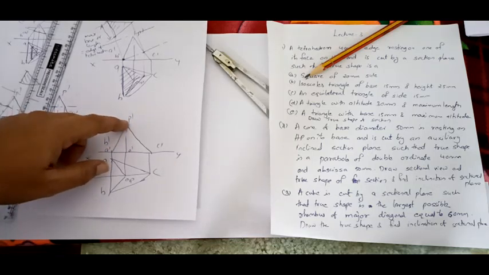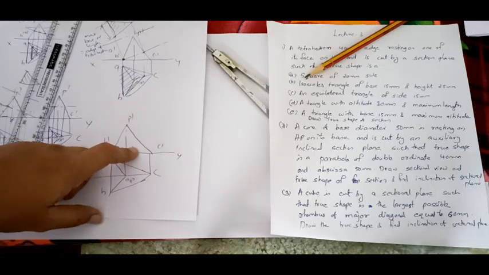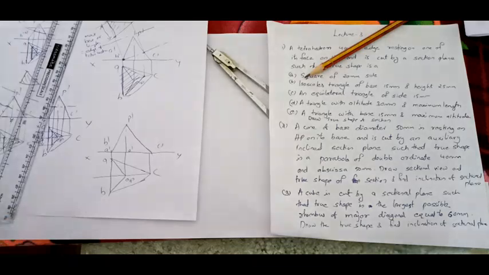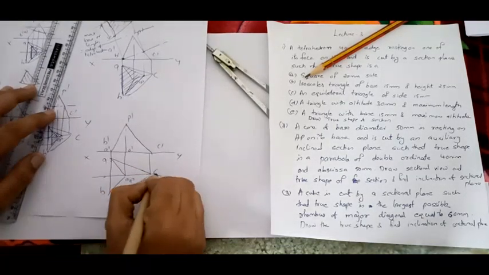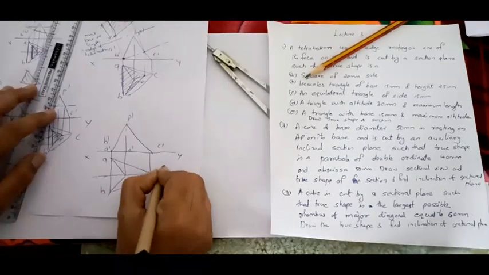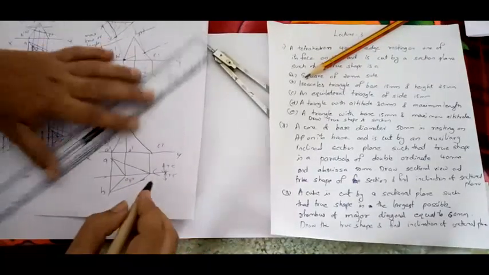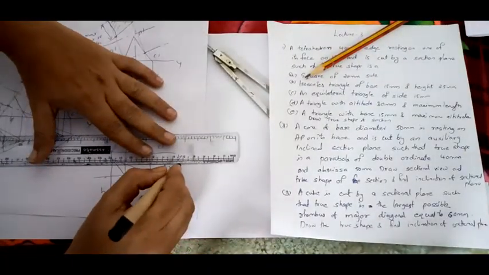So from P dash to the base, if you can cut, that is the maximum altitude from P dash to base. So we will check this. See, I'm cutting like this. From here take 7.5 upwards and 7.5 downwards.